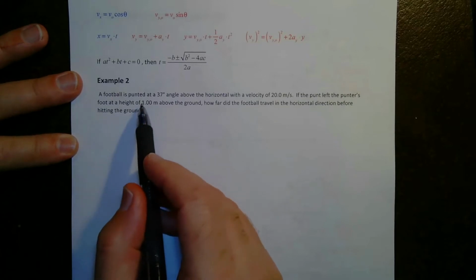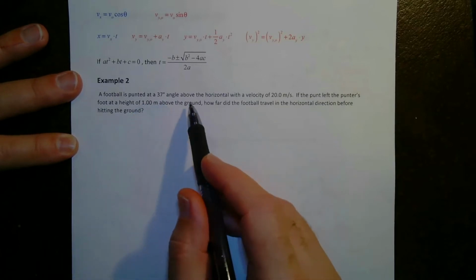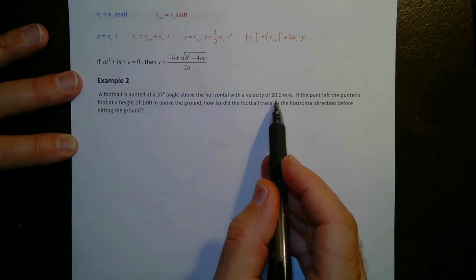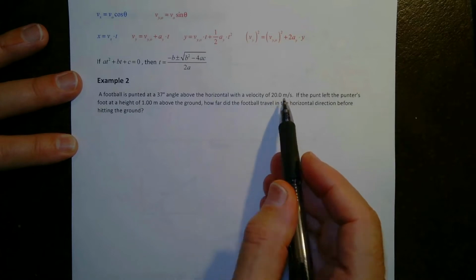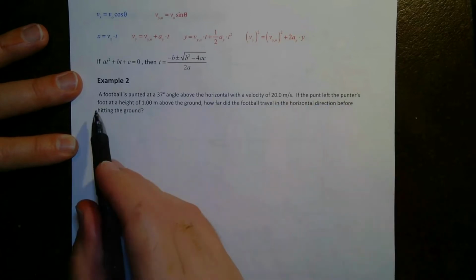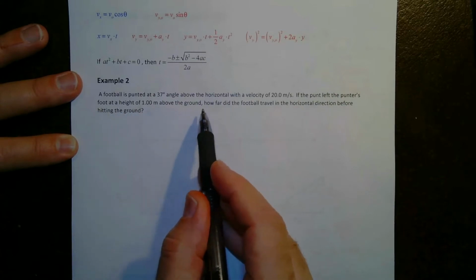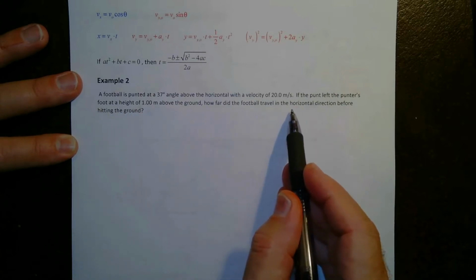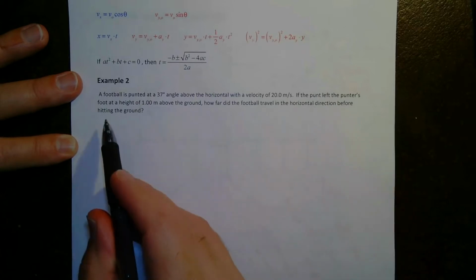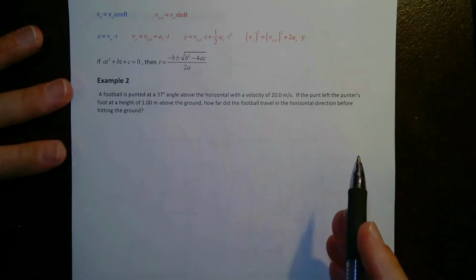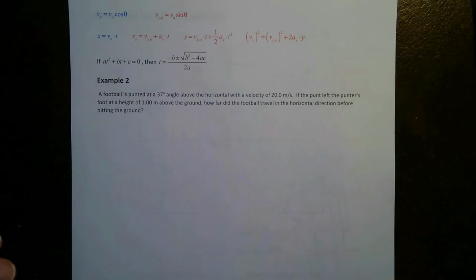So a football is punted at a 37-degree angle above the horizontal with a velocity of 20.0 meters per second. If the punt left the punter's foot at a height of 1 meter above the ground, how far did the football travel in the horizontal direction before hitting the ground? So we want to know how far this ball went horizontally.